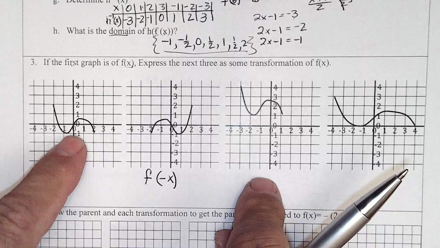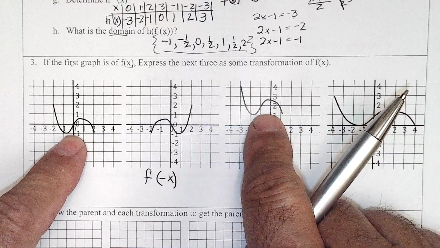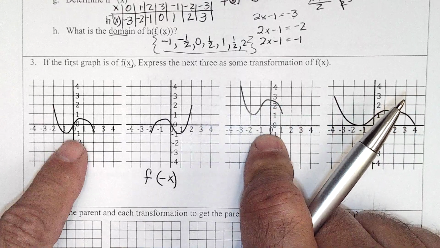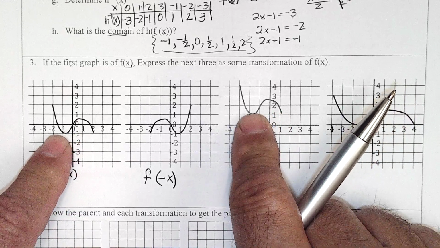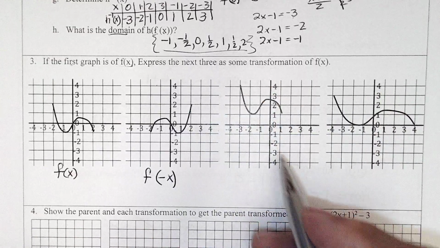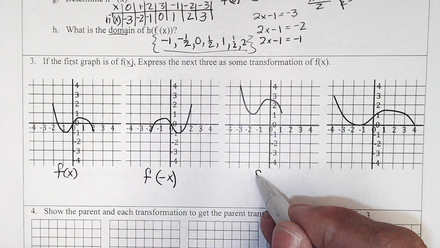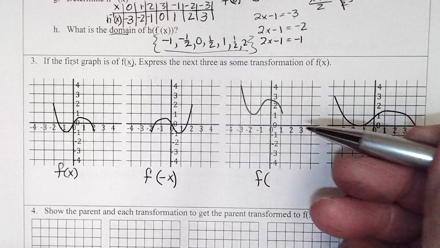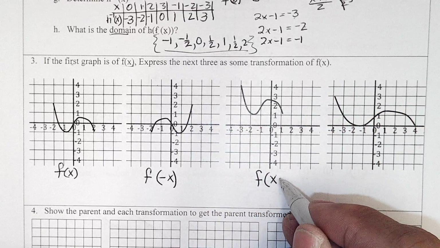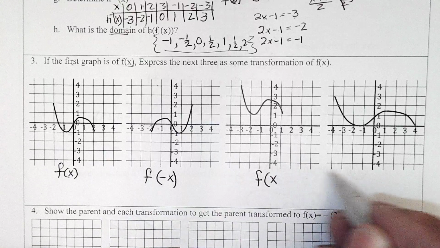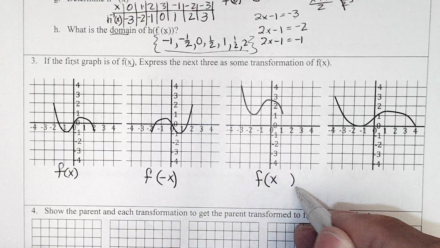So what do we do to this to get there? Well, it looks like it was moved back 1 and up 2. So to move f to the left 1, since that's a horizontal thing, it has to be inside.